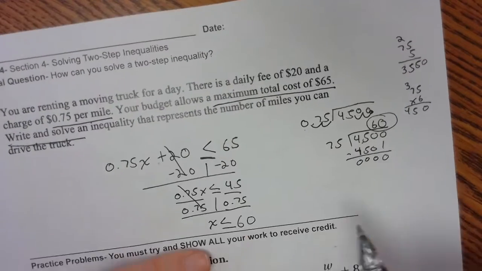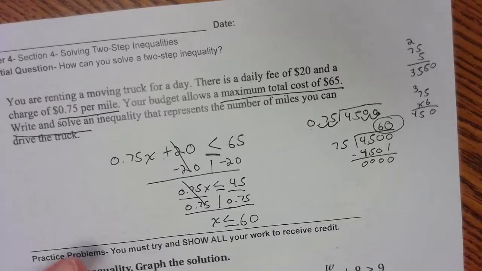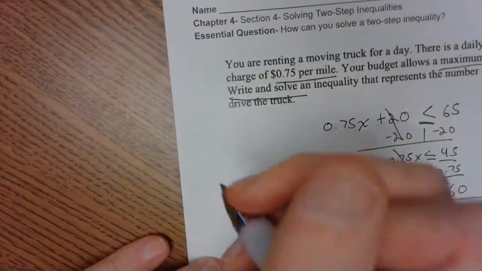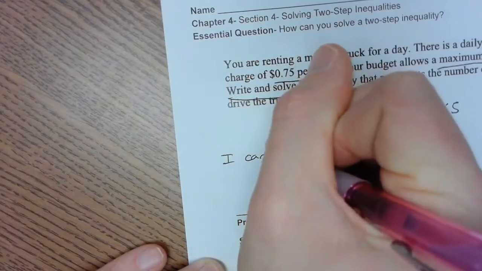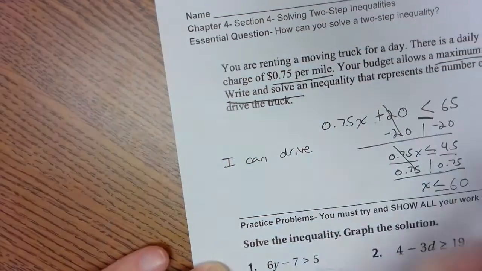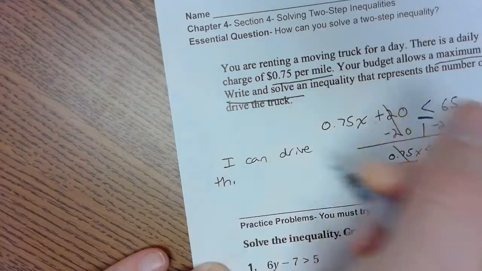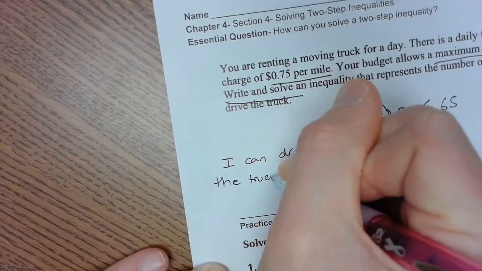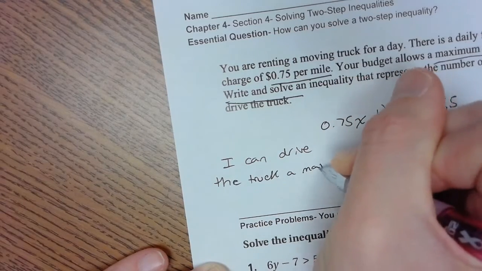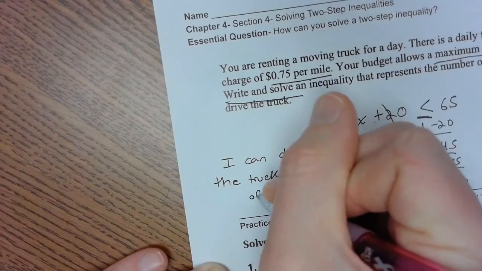So write and solve an inequality that represents the number of miles you can drive the truck. So you want to write a sentence. I can drive the truck a maximum of 60 miles.